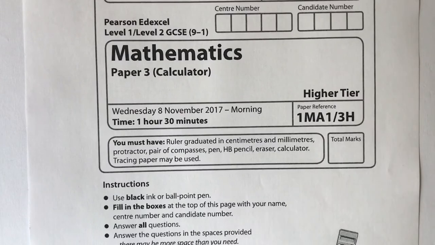I would say these final few questions, 18 is not too bad, but the other ones are quite tricky, so please do stop the video, have a go at each of these questions and then compare your solutions.